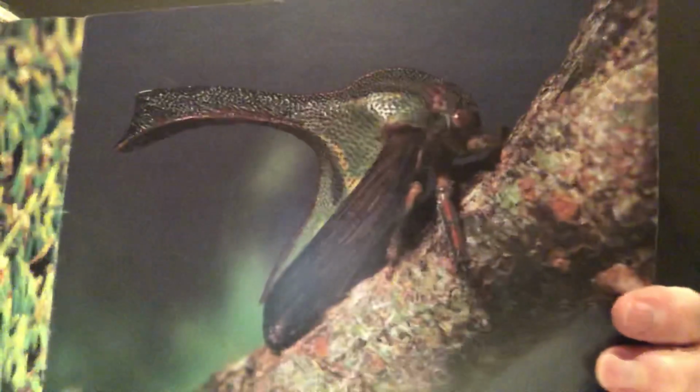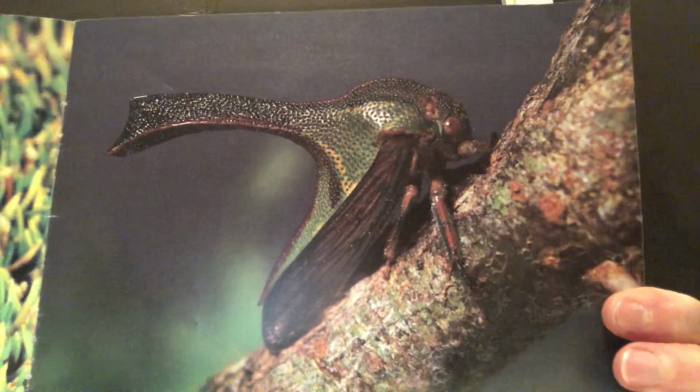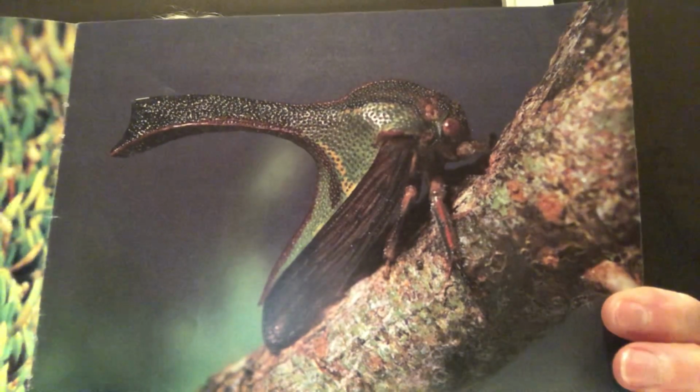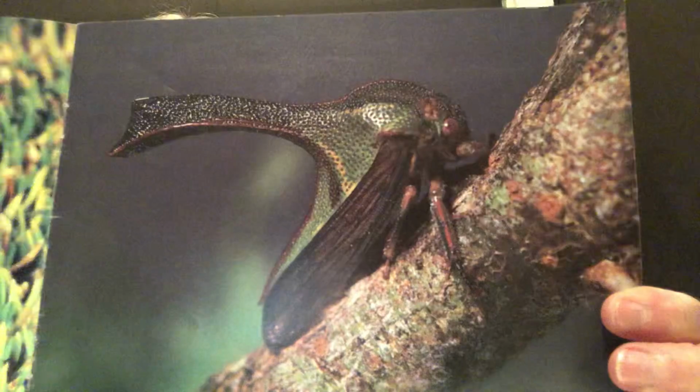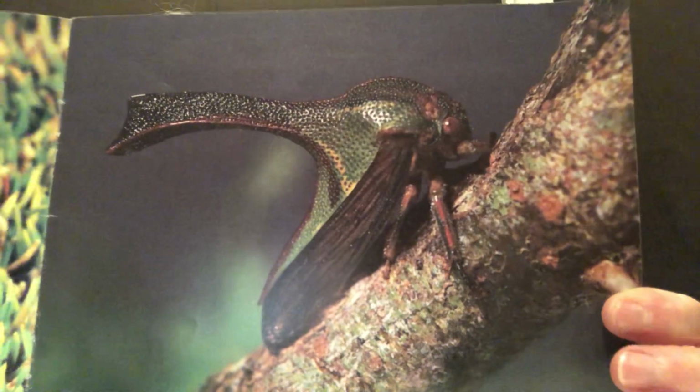Now this next one is called a tree hopper. The tree hopper lives in trees or on twigs where it looks just like a thorn. It eats the sap of the plant. It does look like a thorn.